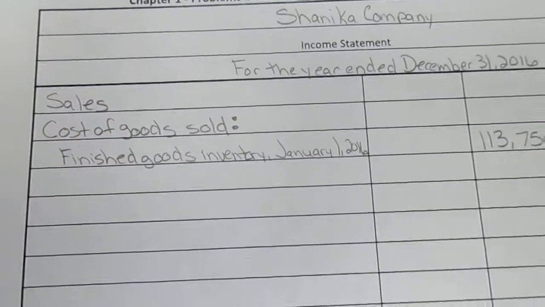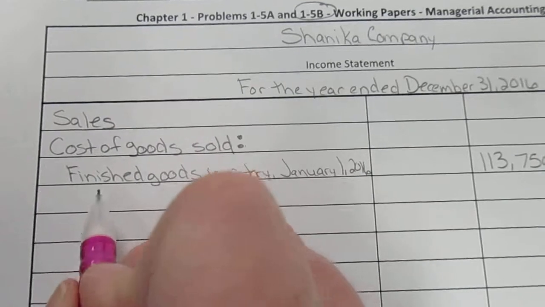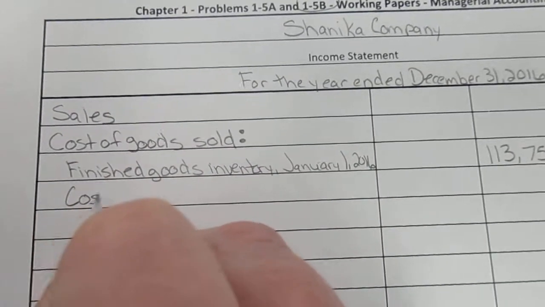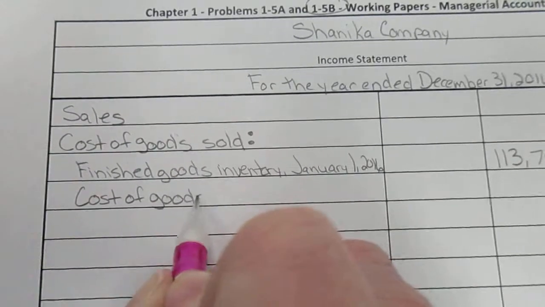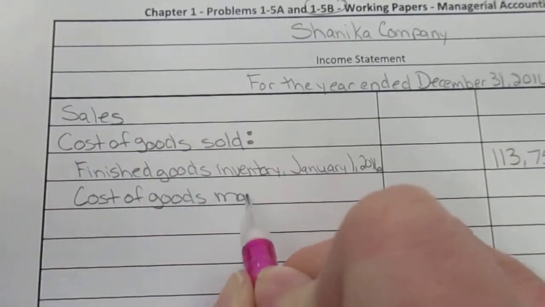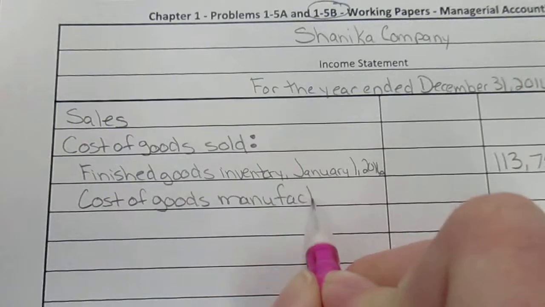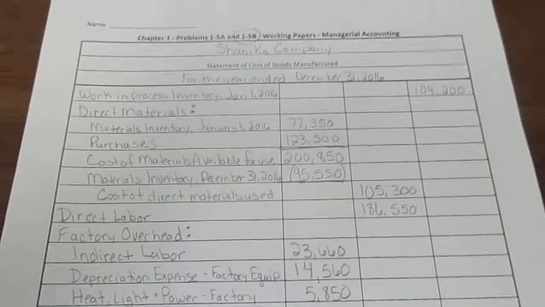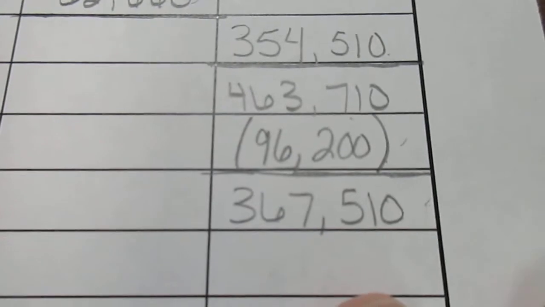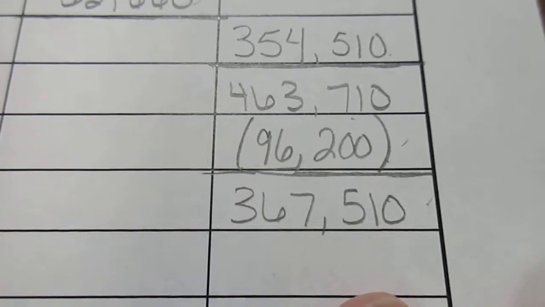We also need to know what our cost of goods manufactured was, which is what we just figured out. So we're going to go back to our cost of goods manufactured statement that we just created and grab that bottom number, 367,510, and bring it to our income statement.